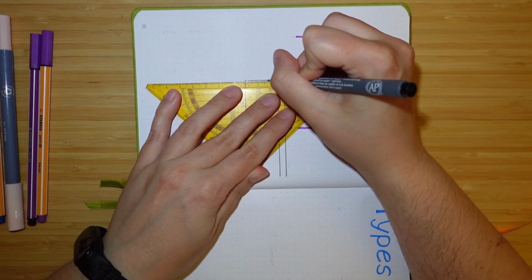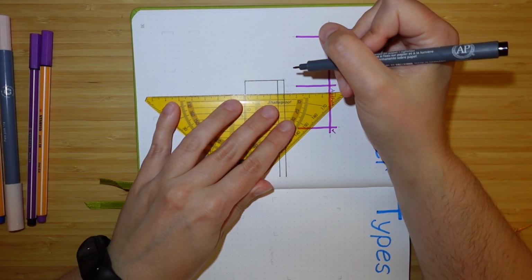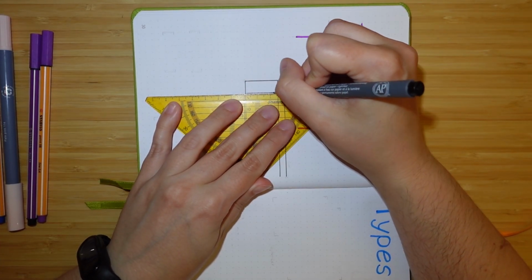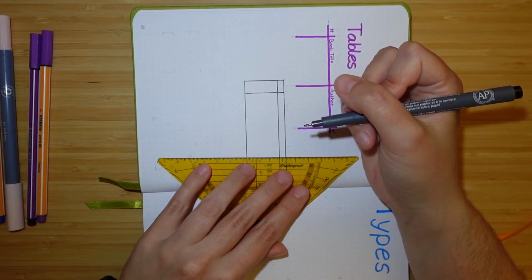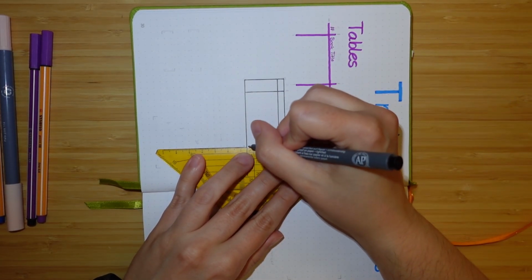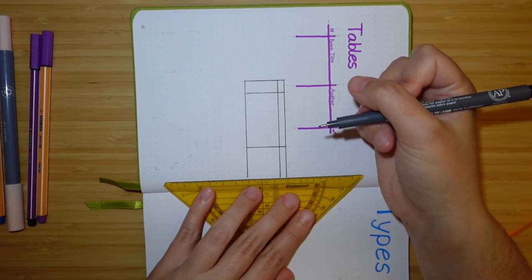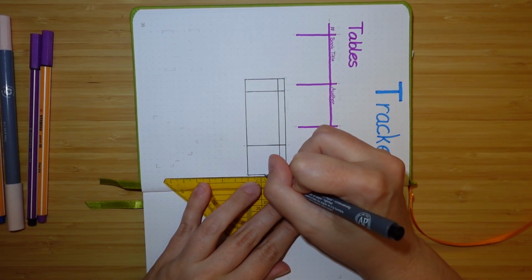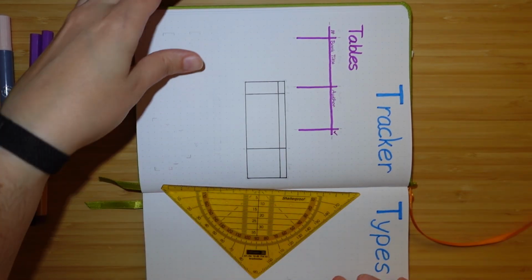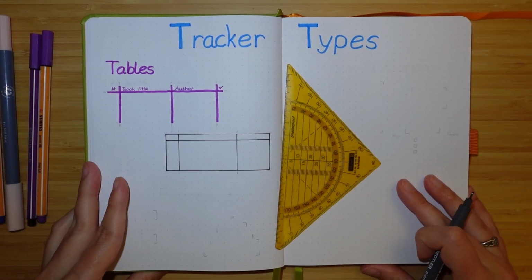I always like to draw out those lines from top to bottom so that I don't get any smudges, but you have to be a bit careful when moving your ruler depending on what type of pen you use. And with this one, I'm gonna do a little game table just to keep it different.